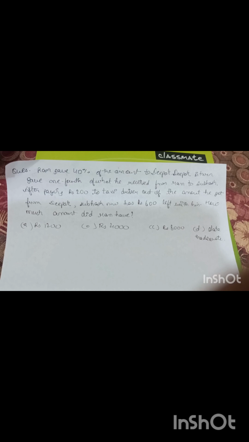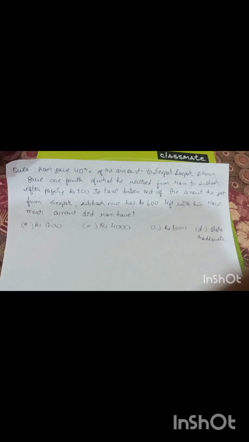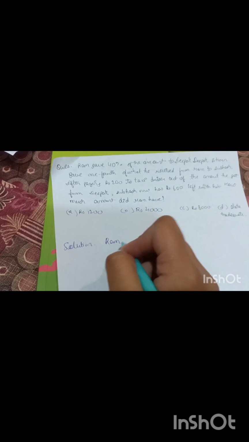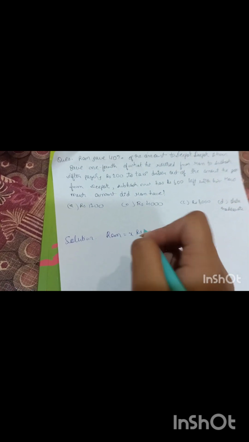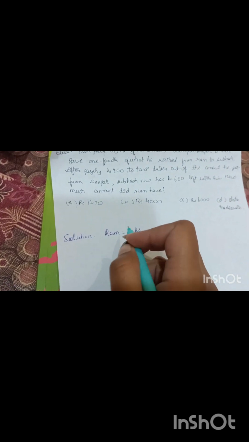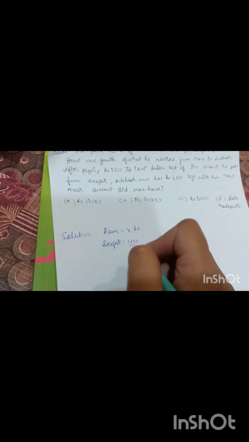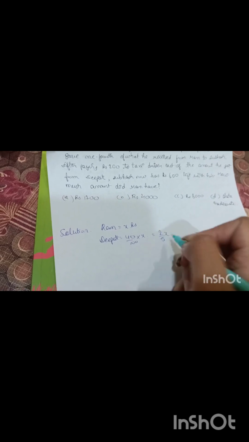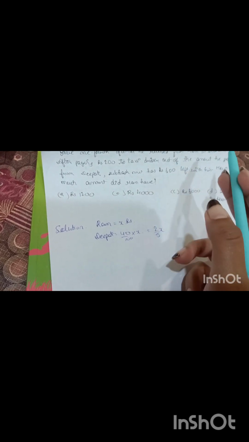So the next question is this, you may solve it. For this question, first let us take the amount with Ram as x. Ram gave 40% to Deepak, so how much he gave to Deepak equals 40 upon 100 into x, so we'll get 2.5x. Then Deepak gave 1/4 of it to Subhash.